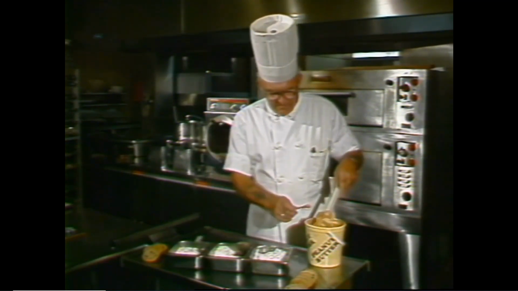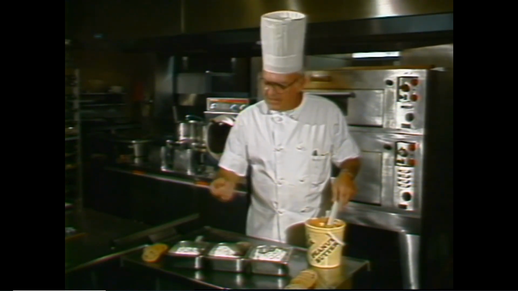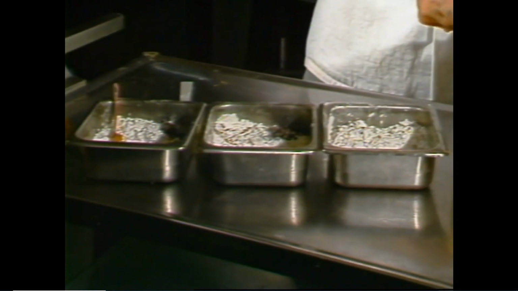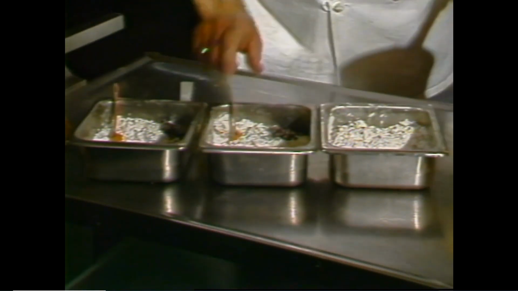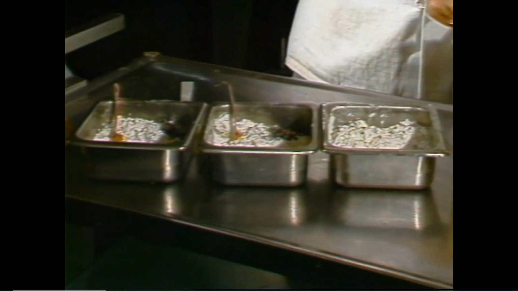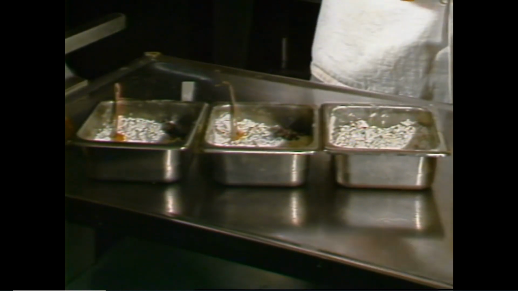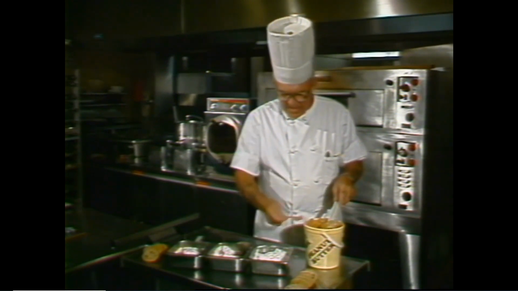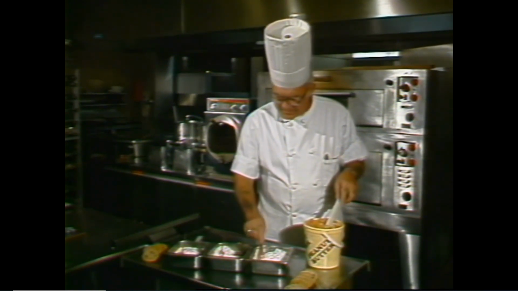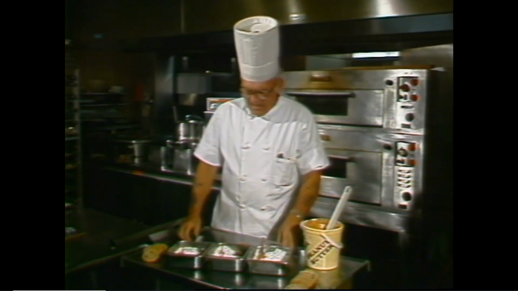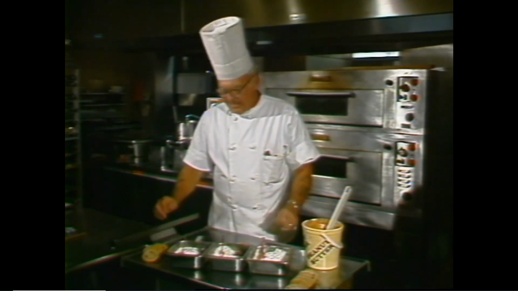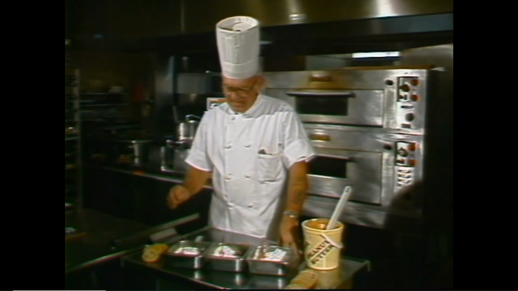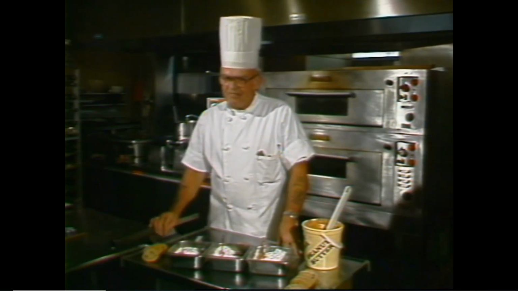I will put 1/4 teaspoon peanut butter into the first container, a 1/2 teaspoon of peanut butter into the second container, a whole teaspoon of peanut butter into the third container, and then we will keep track of which container, which batch has which amount of peanut butter in it.